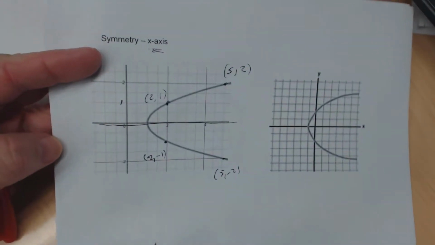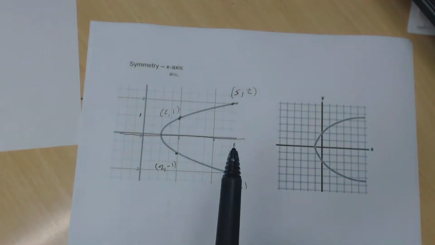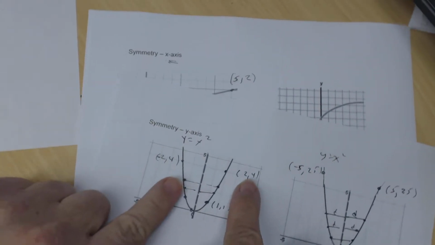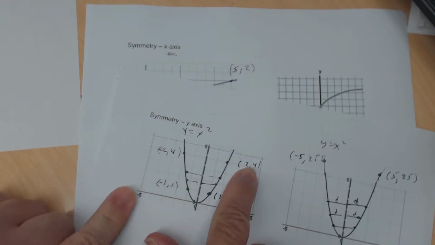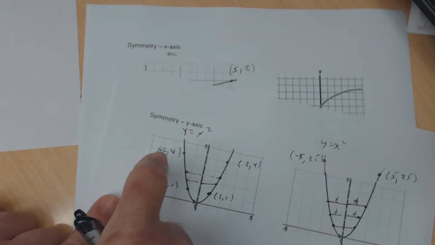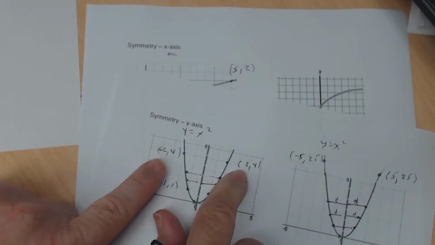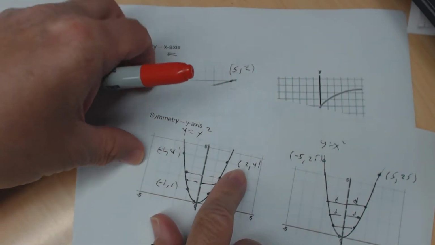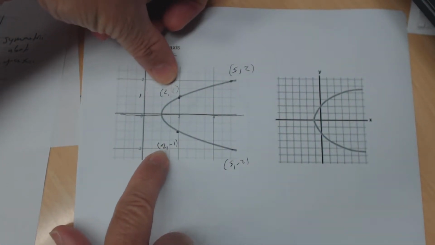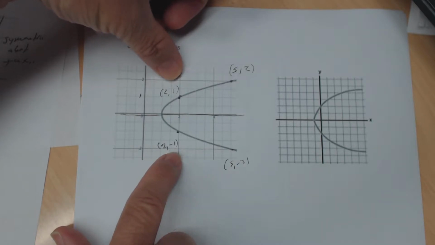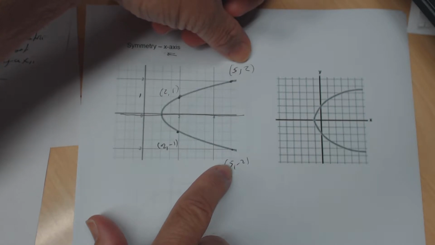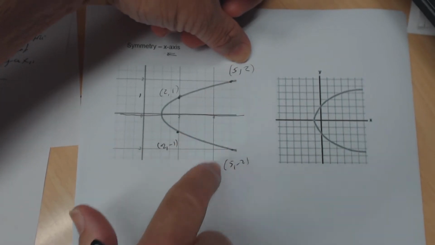All right, so I want you to notice something. Just like when we talked about symmetry with respect to the y-axis, if the point 2, 4 is on the graph, then when I reflected about the y-axis, the point negative 2, 4 has to be on the graph. So the y-coordinates stay the same. The x-coordinates are opposites. Notice the difference with these. The x-coordinates are the same now, but the y-coordinates are opposites. It kind of makes sense because you're reflecting it about the x-axis.